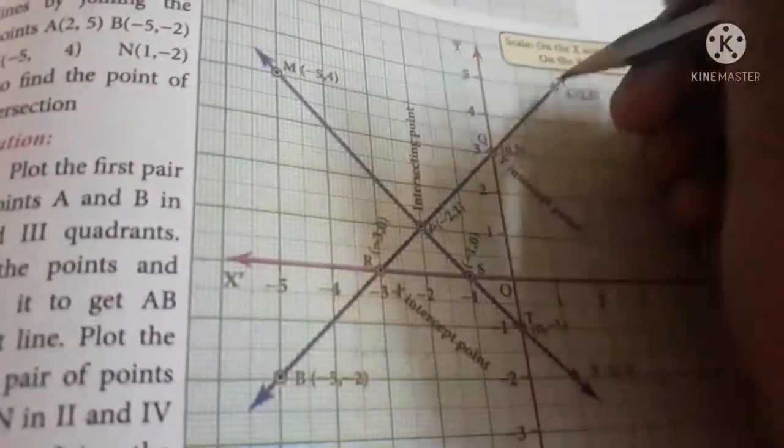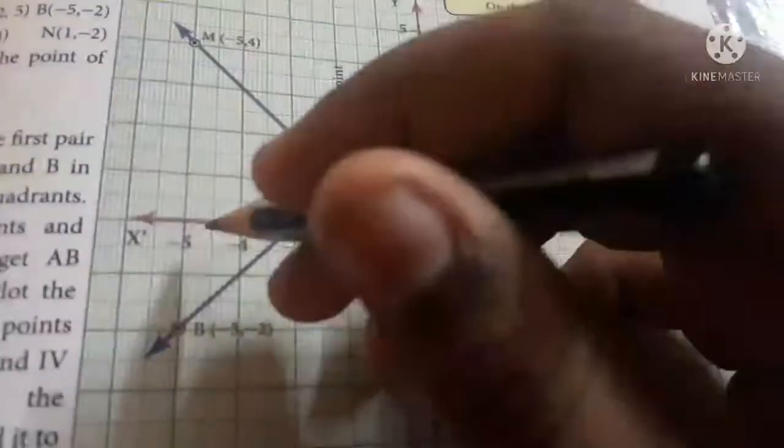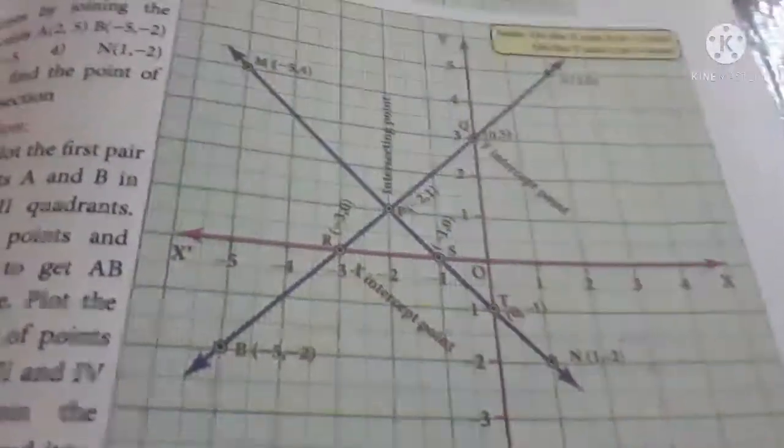What you should do now is plot the points first. 2 comma 5, it lies in the first quadrant. Okay, 2 comma 5, so plot it here. Minus 5 comma minus 2, it lies here, so plot it here. Then draw a line joining these 2 points. Now M and N. Minus 5 comma 4, so plot it here. After that, N is 1 comma minus 2, so plot it here. Just draw a line.